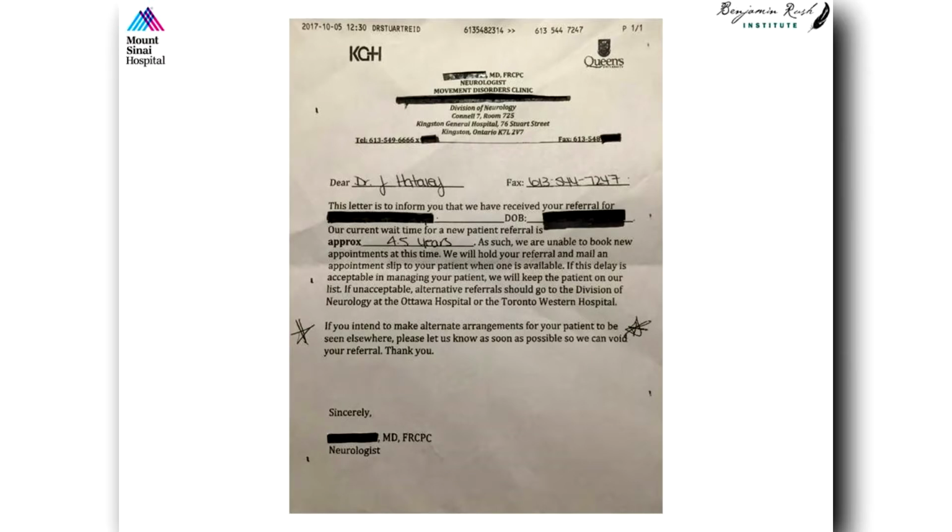Dear sir, this letter is to inform you that we have received your referral for so-and-so. Our current wait time for a new patient referral is approximately 4.5 years. As such, sorry. We will hold your referral and mail an appointment slip to your patient when one is available. If the delay is acceptable, we will keep them on our list. If unacceptable, alternate referrals should go to Ottawa or Toronto, assuming that they have a shorter wait. If you intend to make alternate arrangements for your patients to be seen elsewhere, please let us know as soon as possible so we can void the referral. Thank you.